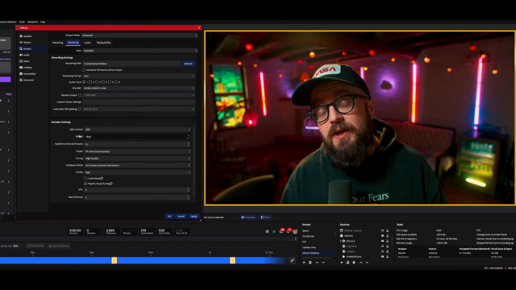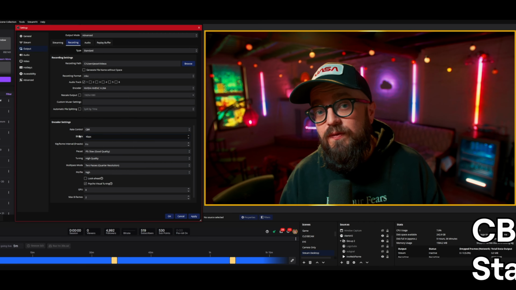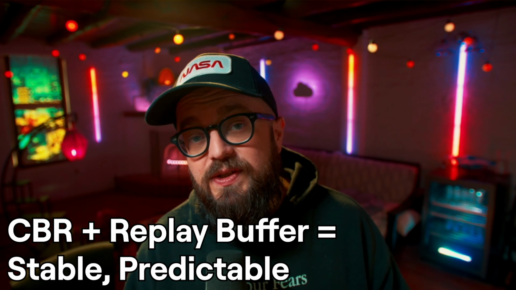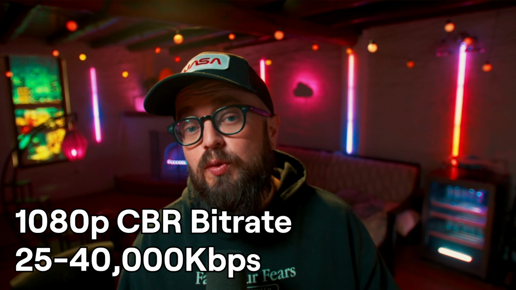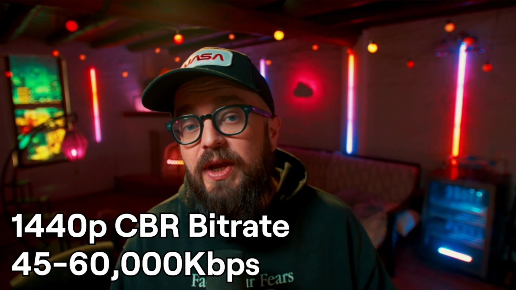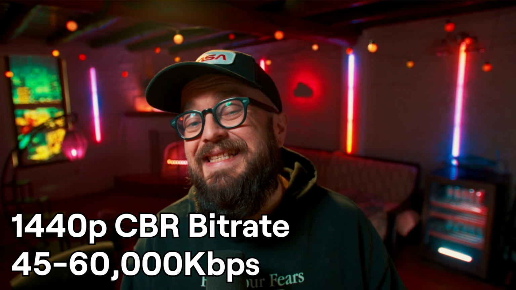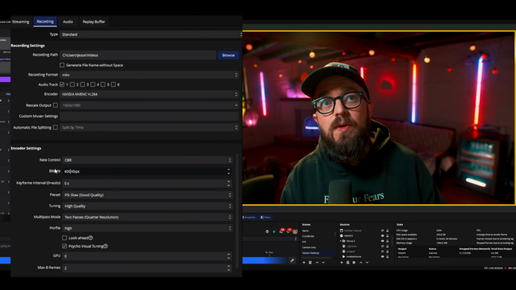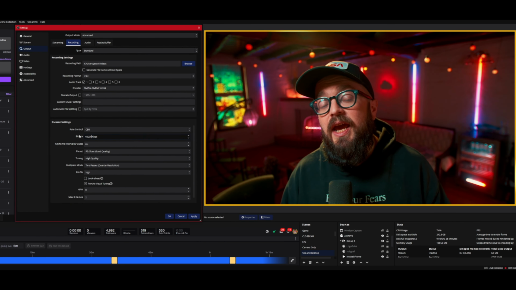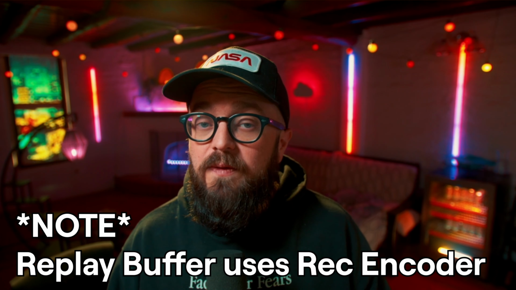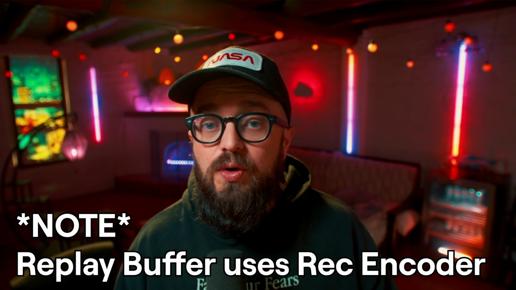If you want to use CBR or constant bitrate for recording for size or replay buffer reasons, if you're recording 1080, I recommend a bitrate anywhere from 25 to 40,000 kilobits per second. If you're recording 1440p, that bitrate should be anywhere from 45 to 60,000 kilobits per second. Personally, I use replay buffer, and so I use a bitrate of 60,000 kilobits per second, both for recording and for replay buffer. Just to note, replay buffer will always use your recording encoder.